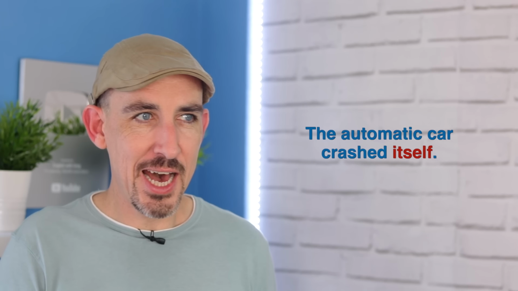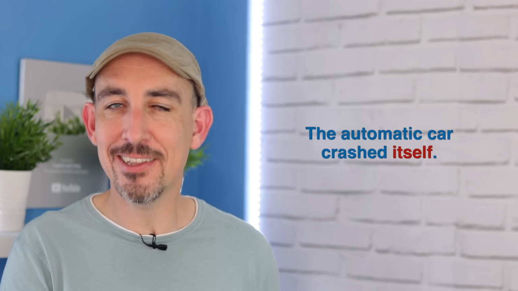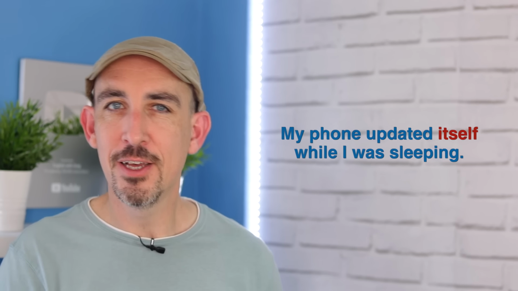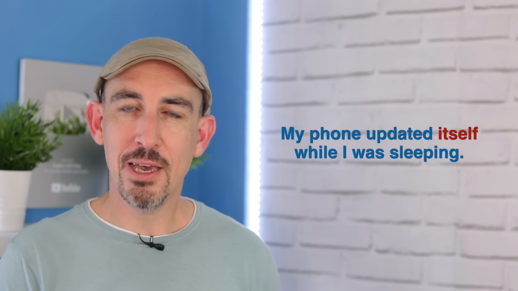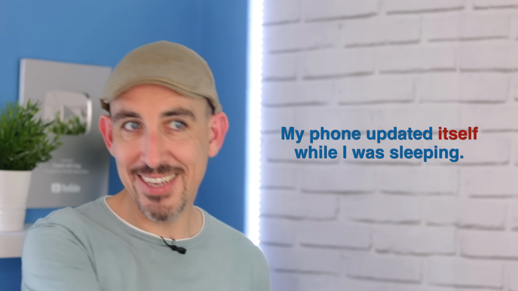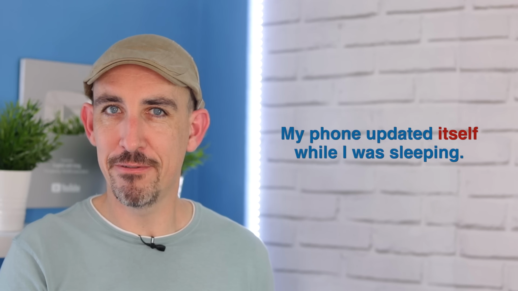Again, the automatic car is not a he or a she, it's an it. So we need to say itself. And my phone updated itself while I was sleeping. Okay, as with the previous two examples, my phone both did and received the action. So we use itself. Okay, now for the super common mistake that native speakers make.